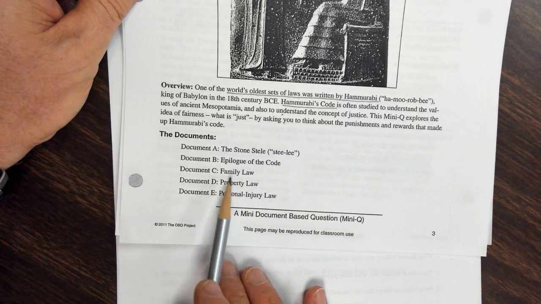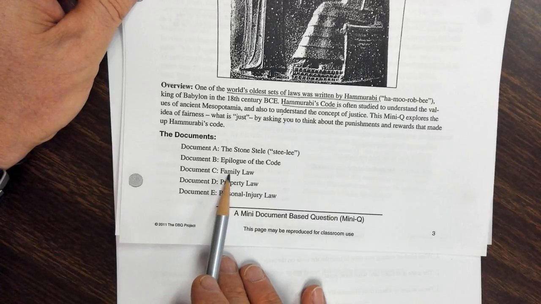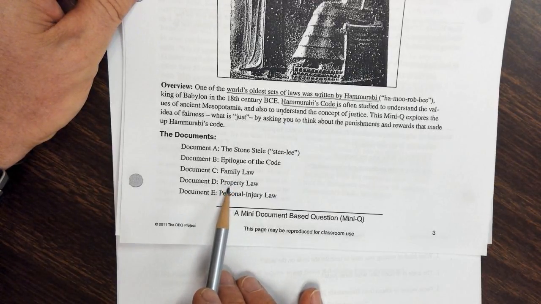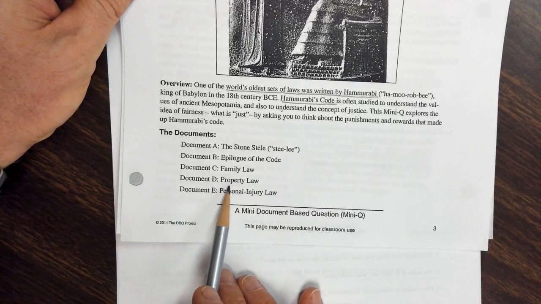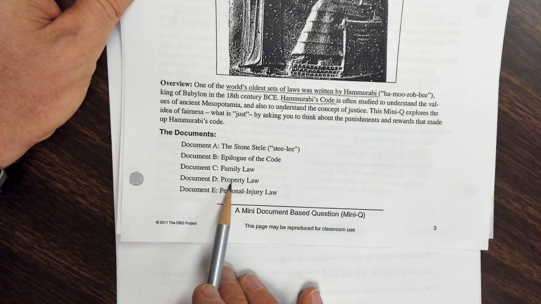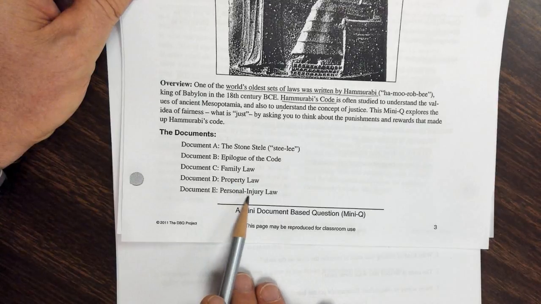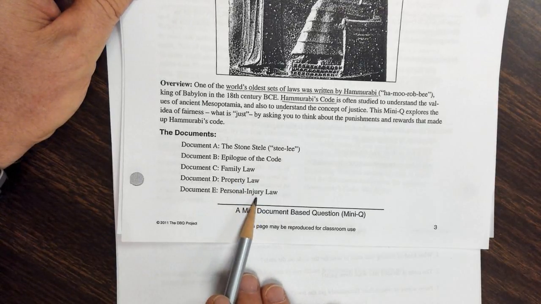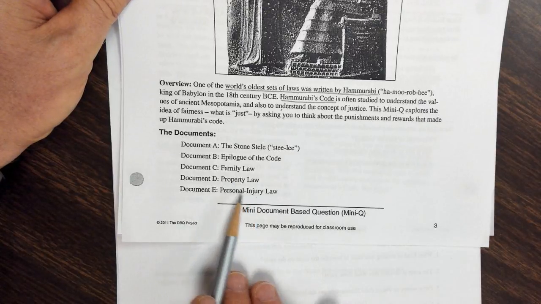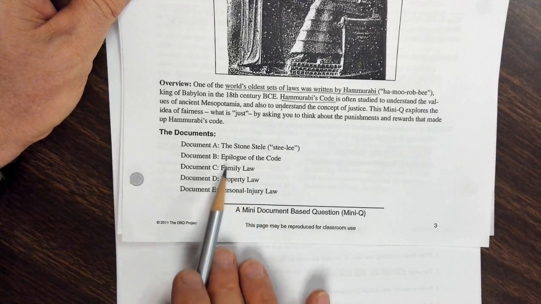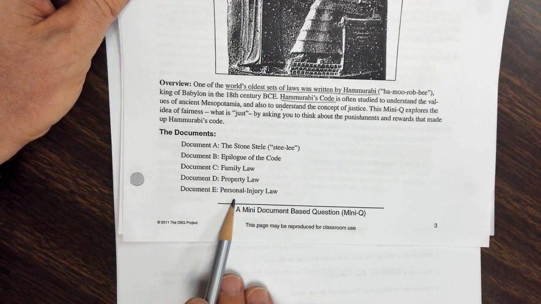So this is laws governing how the family is supposed to work. This is laws talking about who gets to own property and how your property is protected. And these are laws about what if somebody gets injured. All right, whose fault is it and what's the penalty? So we're going to name our buckets one of each of these 3 types of laws.